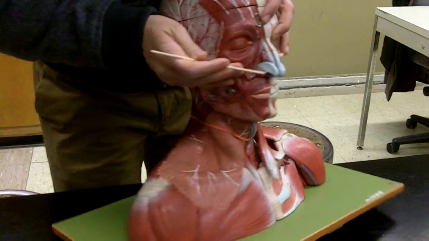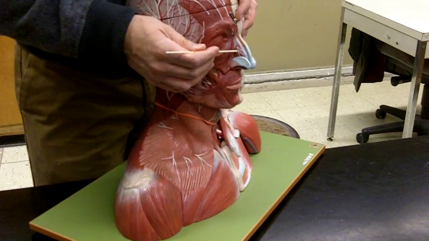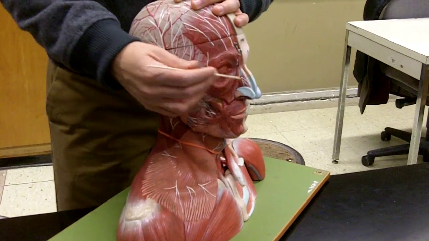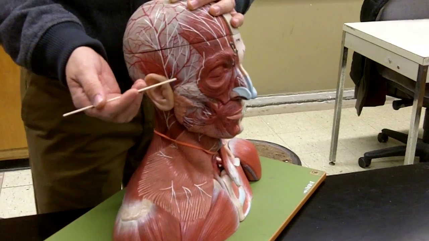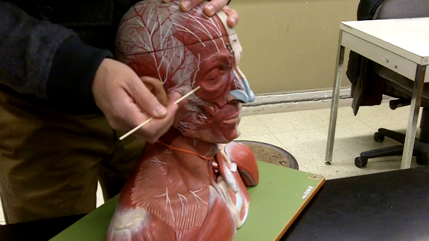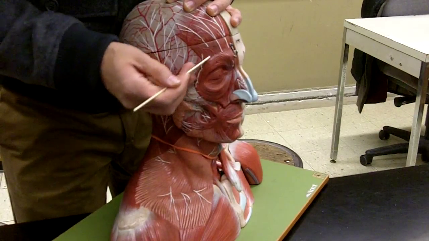Okay, this muscle right here helps flare your nostrils. Flaring means to basically open it up. Yeah, this is called the nasalis muscle. Again, pretty obvious name for a muscle. So this is called procerus. This is called nasalis.